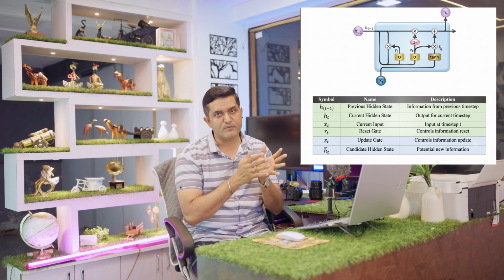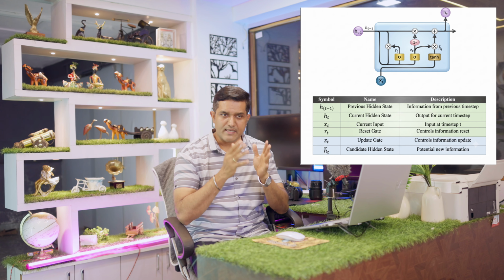It decides how much of the previous information should be ignored. In simple words, it determines how much information from the previous memory should be used. Think about attending a lecture. You remember the important points explained by the teacher and ignore unnecessary information. The reset gate works in a very similar way.